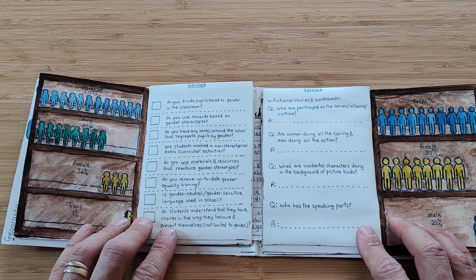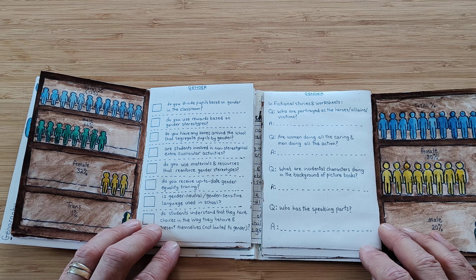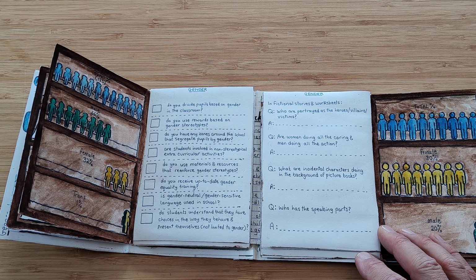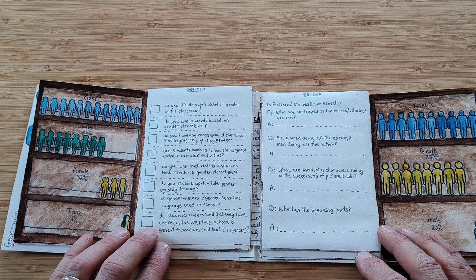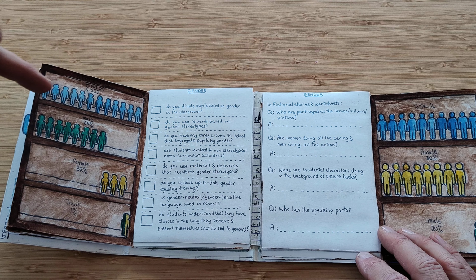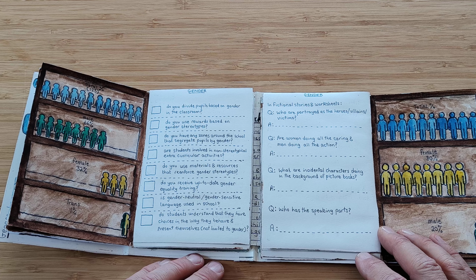And on this shelf, it looks at the disparity or the mathematical distribution of the different genders. So how many students are male? Of the 123, we have 66% male, 32% female, for example.